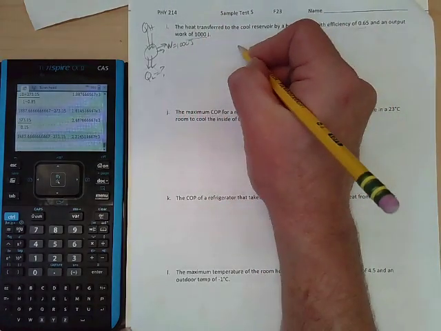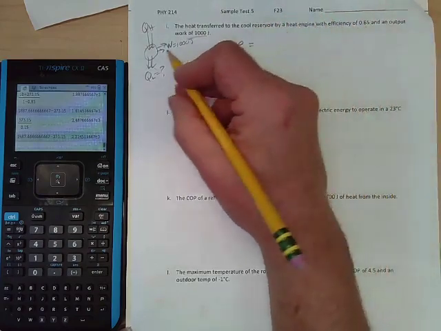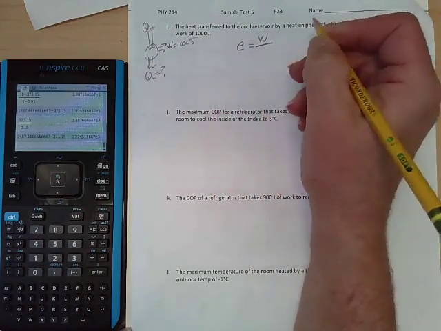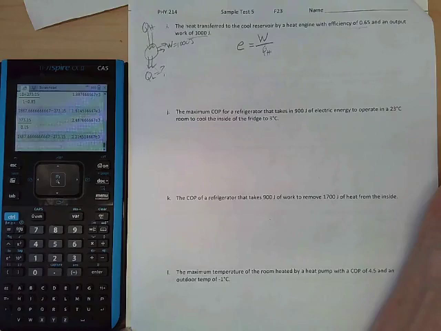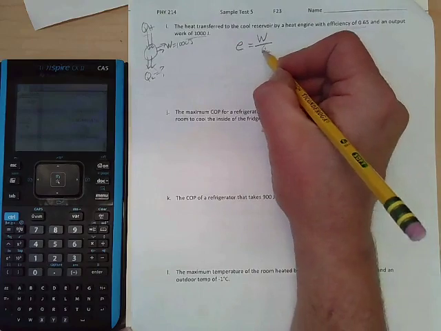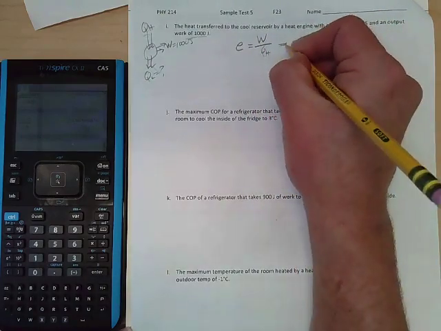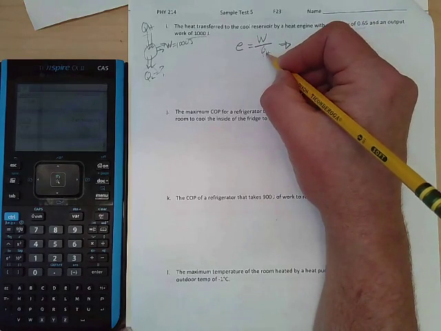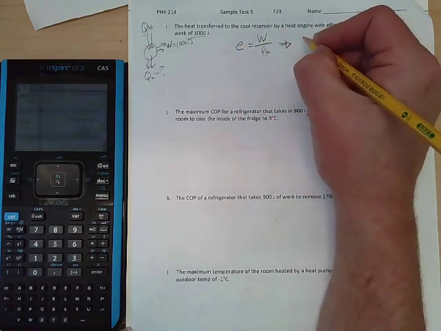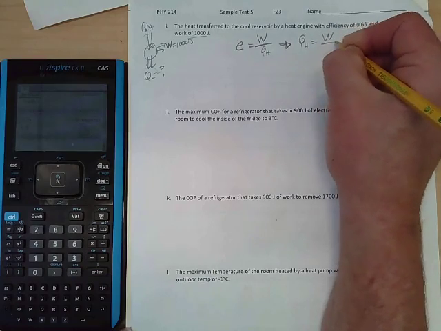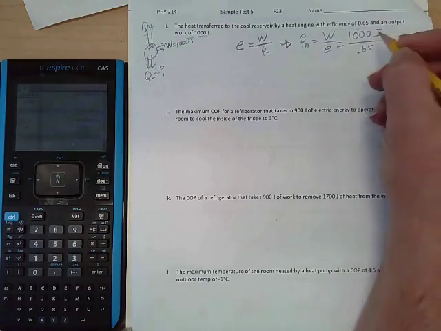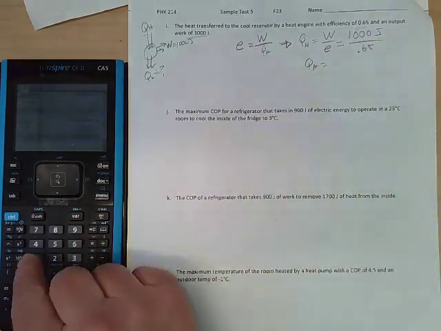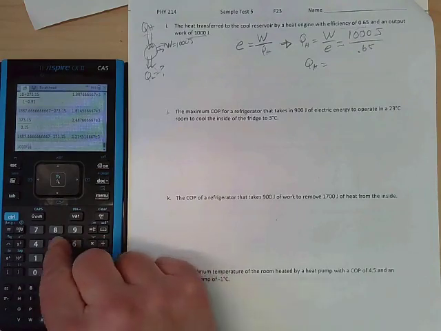All right, but we have efficiency. So efficiency for a heat engine is the work out. Efficiency is always output over input. We're getting work out and we're putting in QH. All right, and so we want QL. This equation will give us QH. So let's go ahead and get that first, and then we can get QL. So let's multiply through by QH, divide through by E. So QH is work over efficiency. Work was 1,000 joules. Efficiency is 0.65. So QH, 1,000 divided by 0.65.